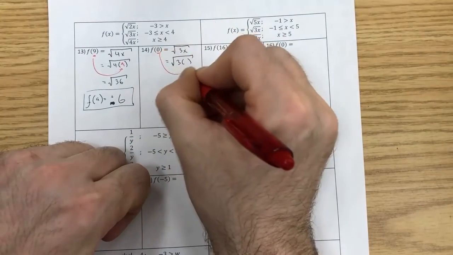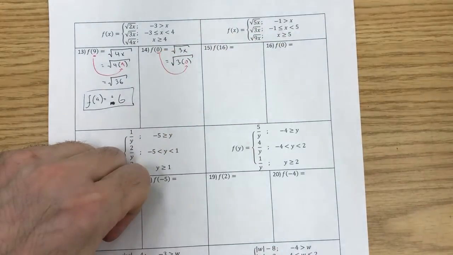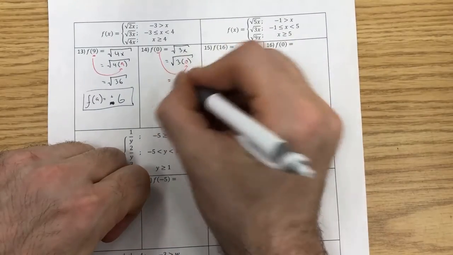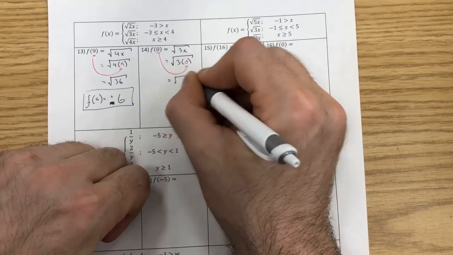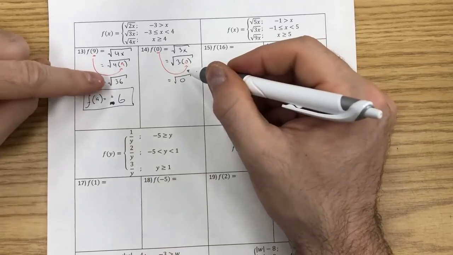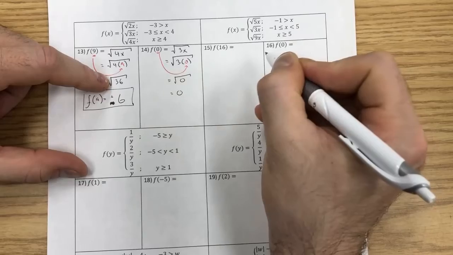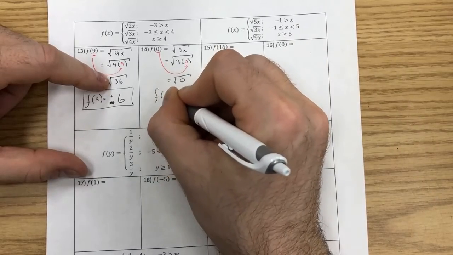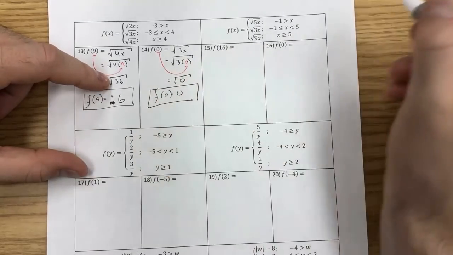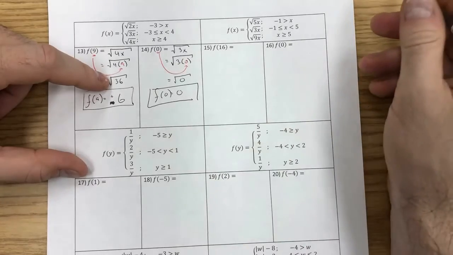And the number we're plugging in is 0. So with the square root, with the radical, I'm going to say 3 times 0 is 0. And like 36, I'm going to say what number multiplied by itself gives me 0? 0. So my function evaluated at 0 is 0.